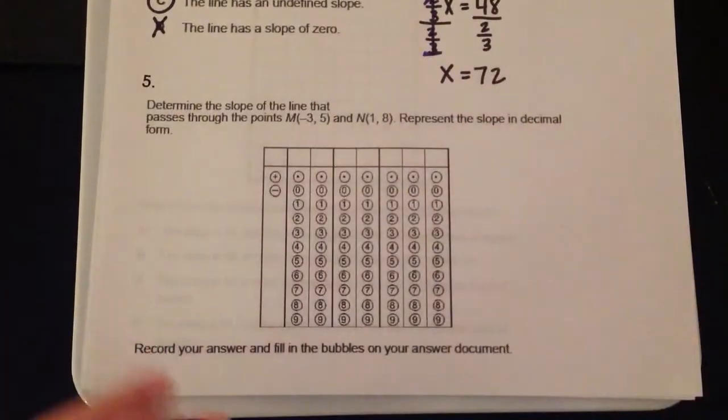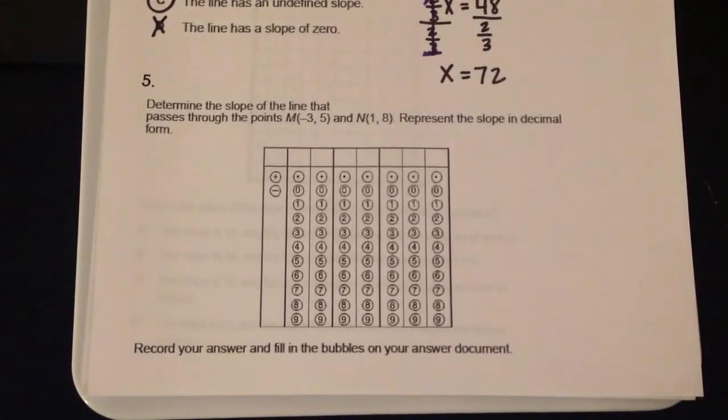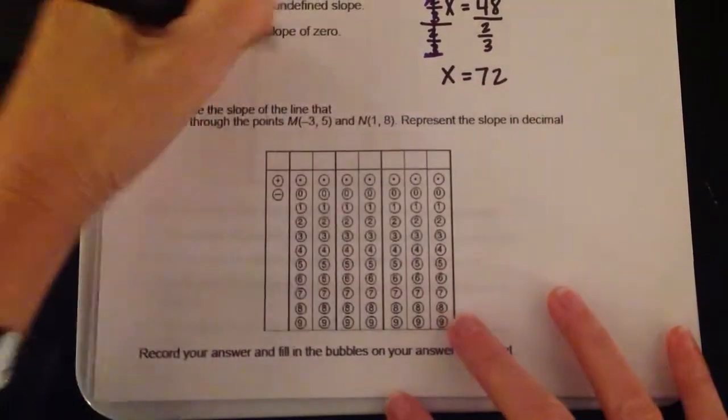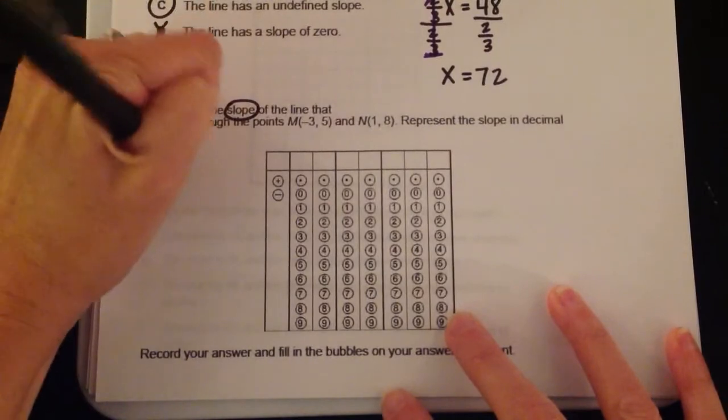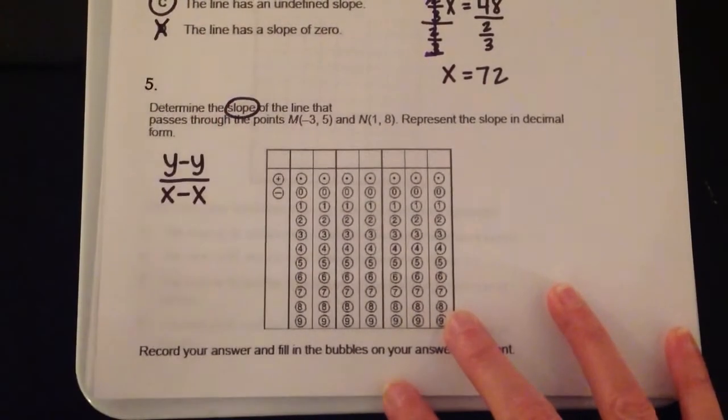All right, last question on this page. Determine the slope of the line that passes through the points M (-3, 5) and N (1, 8). Okay, if they want you to find the slope, guys, they just want you to do y minus y over x minus x. All right, so that's what we're going to do.